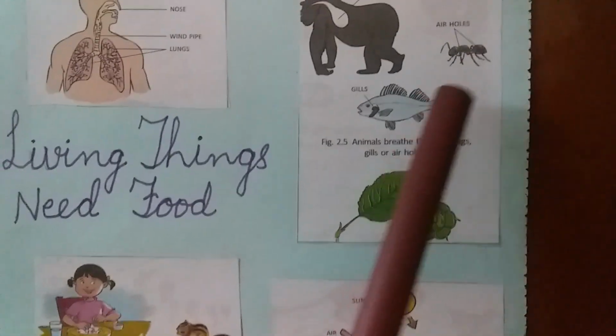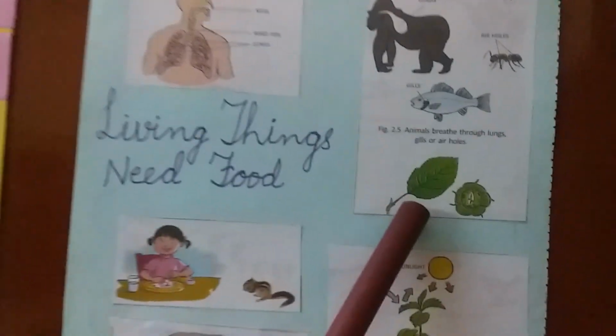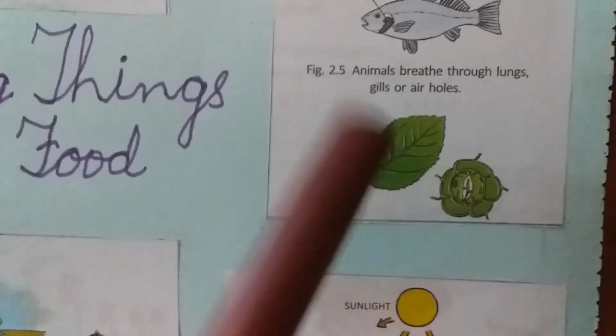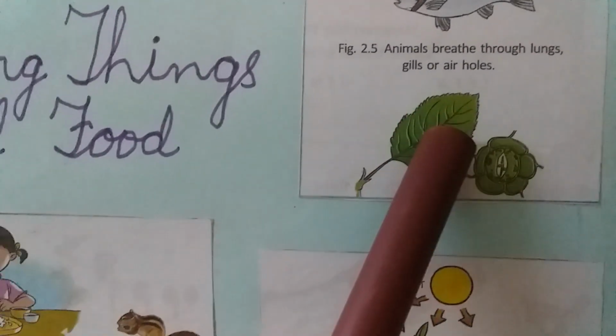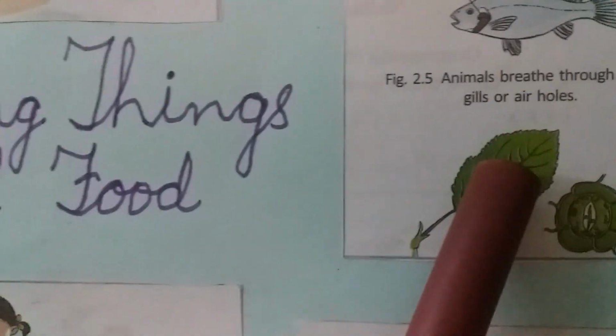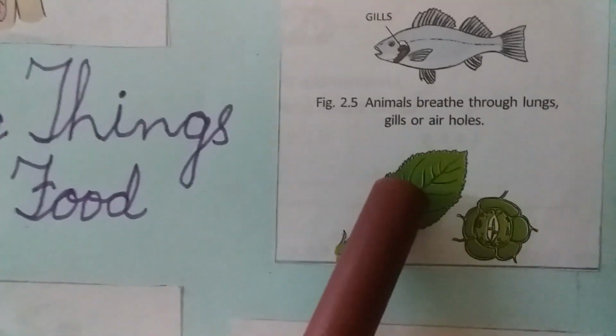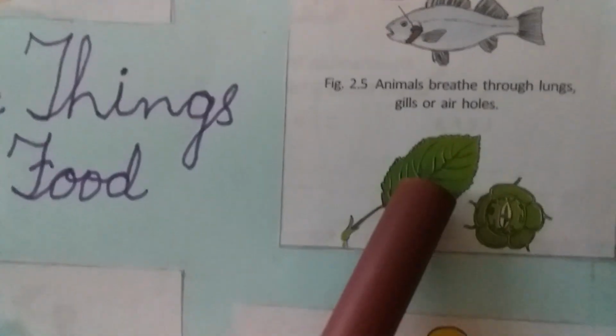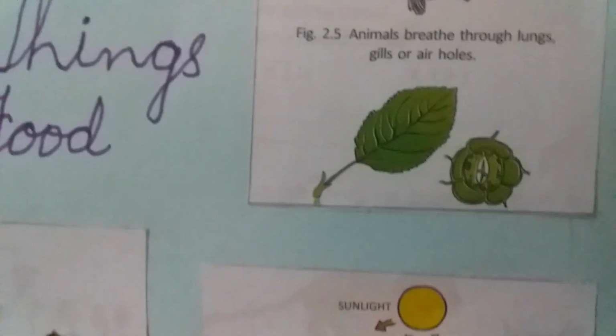Now, there are certain animals which have holes in the body. Through those holes, the animals breathe. The plants also breathe. The leaves of the plant have stomatal pores. There are tiny pores in the leaf of a plant. These are called the stomatal pores. The plants breathe through the stomatal pores. So, all the living things breathe.